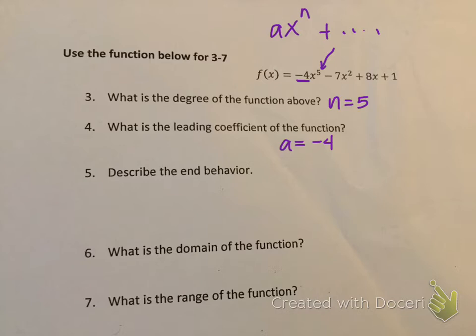Now it says, describe the end behavior. Well, n is a 5. That's an odd number. A is a negative 4, so that's negative. If we look at our little table that we made in class, we see that odd functions have opposite arms, and the negative one means it starts up to the left and down to the right.